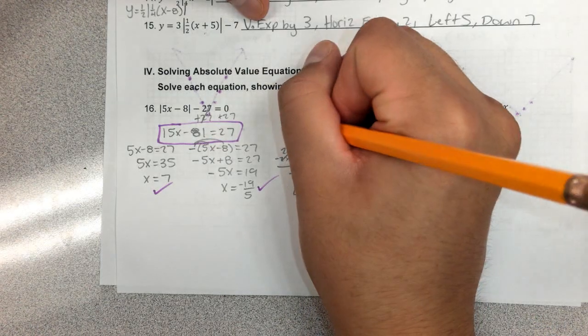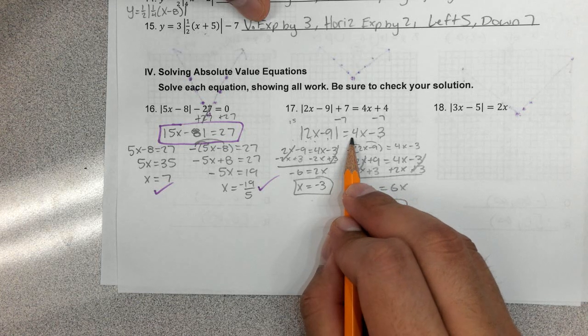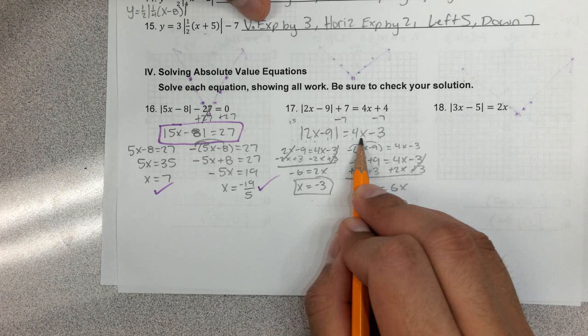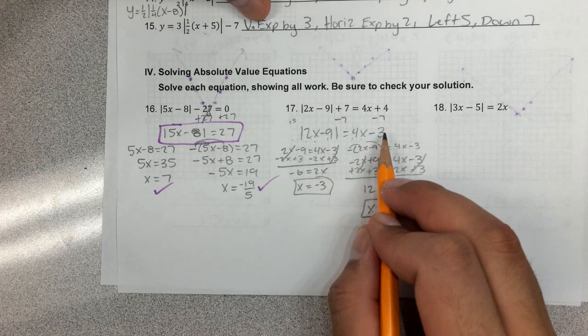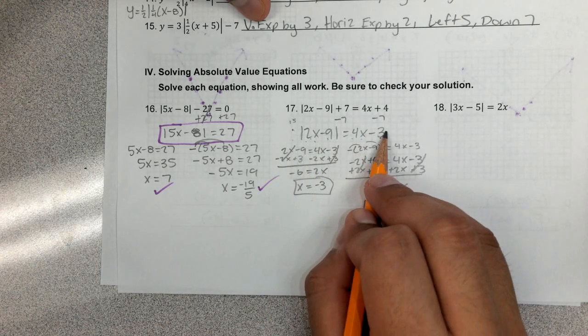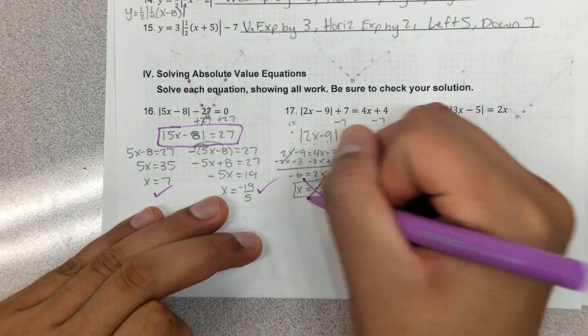So this is going to be 15. And then 4 times negative 3 is negative 12, minus 3 is negative 15. So since this is 15, this one's negative 15, that is telling me that negative 3 is extraneous. It's not going to work.